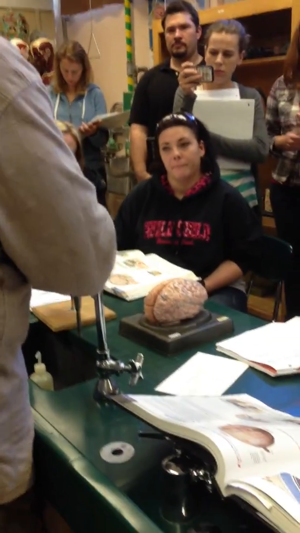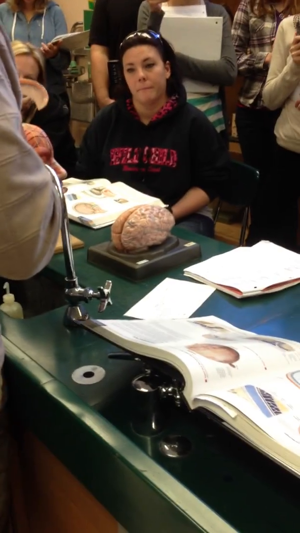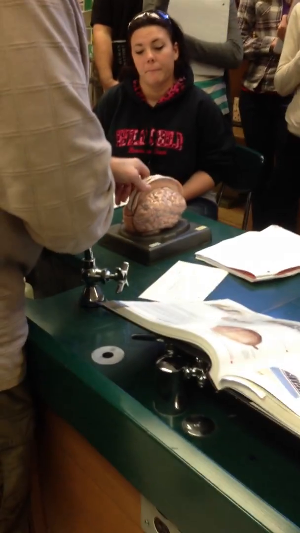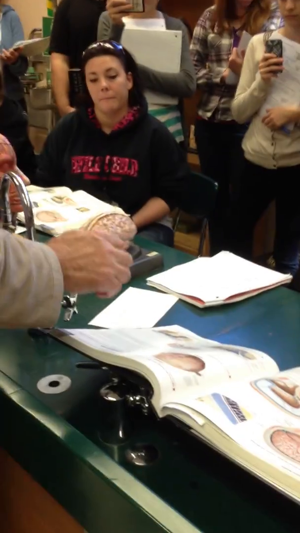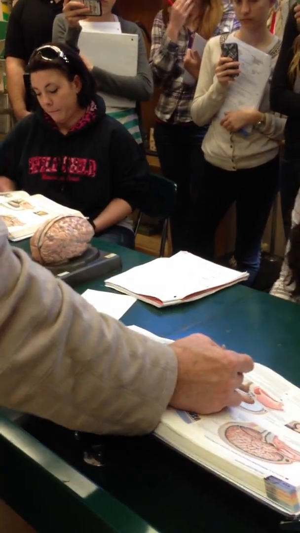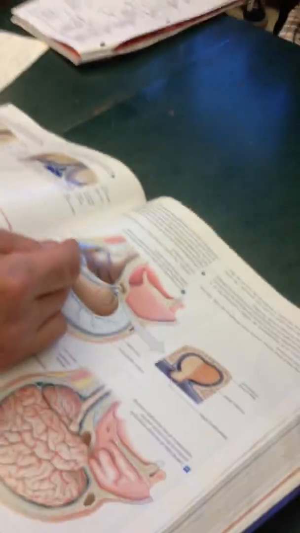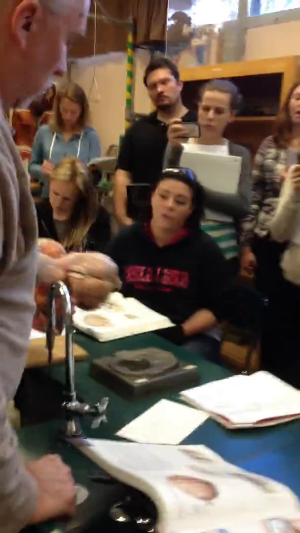Okay. There's a little bit of a separation between the cerebellums. It's a picture in your book. It's right here. And we just don't have it on any of the models, but it would be the same stuff that was separating a little bit right here. And that would be then what? Falx cerebelli.